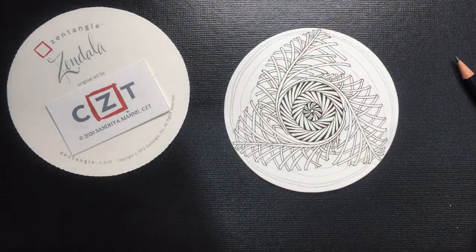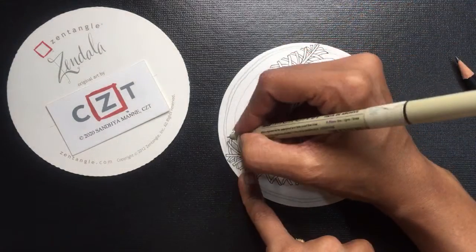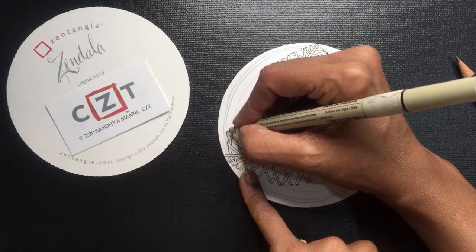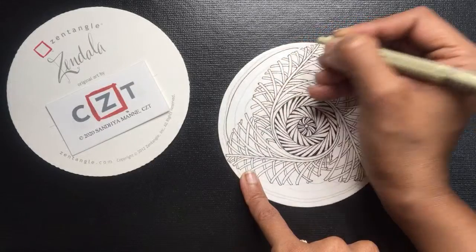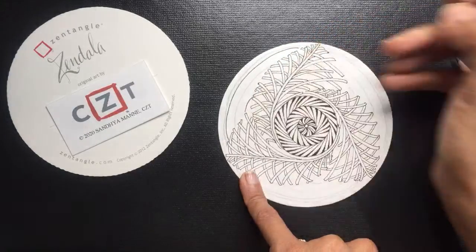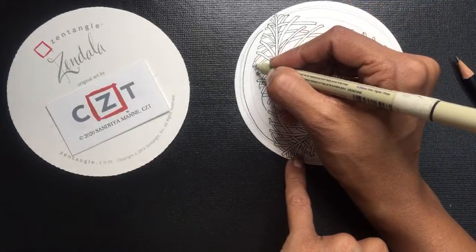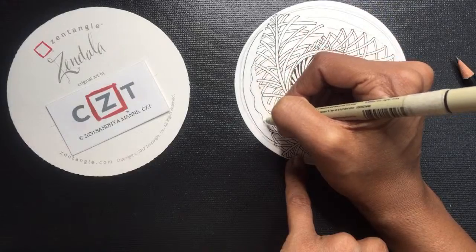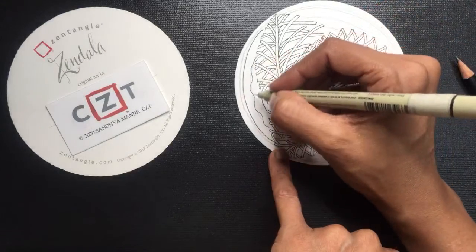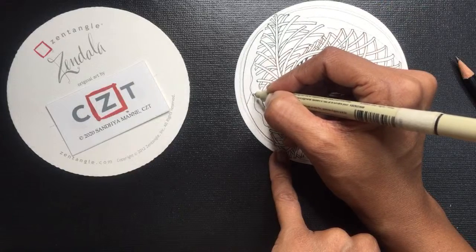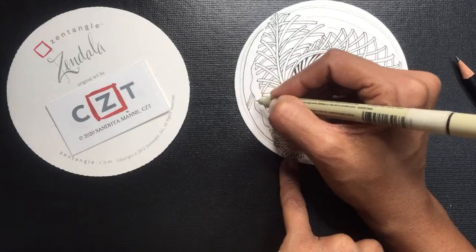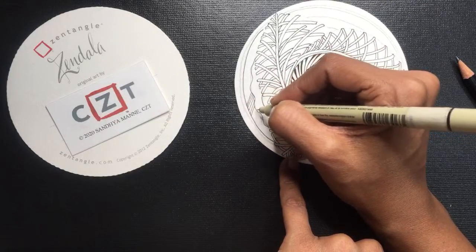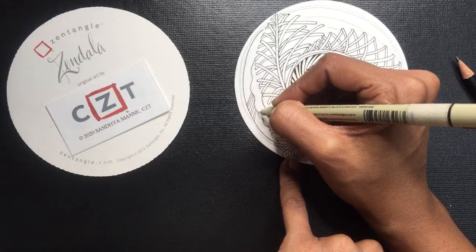Okay, so with my black Micron 01, I am going to ink this line here and this line here, and the center line actually I'm going to make as a wavy line like this. Okay. So I'm going to pull out lines that go this way from the wavy line to this straight line. Okay, so this is going in this direction.